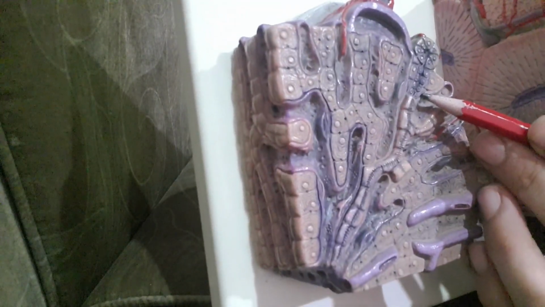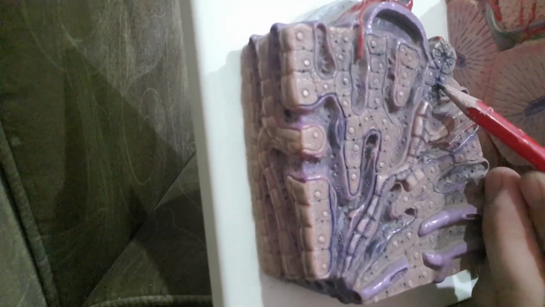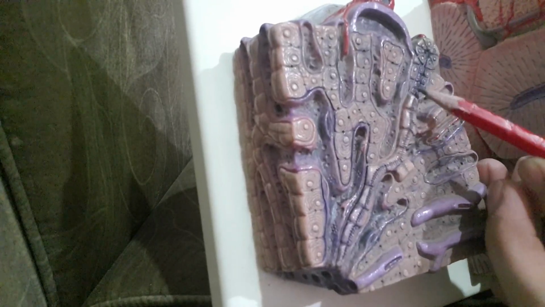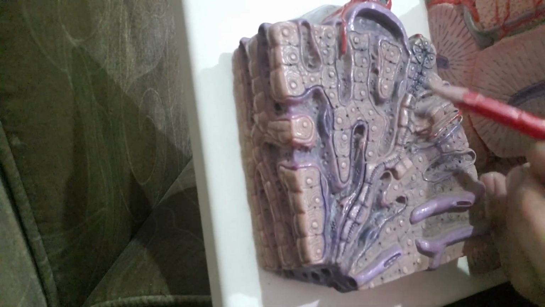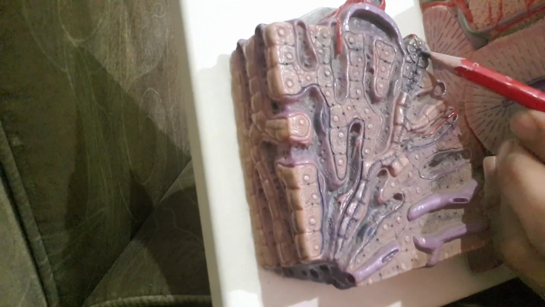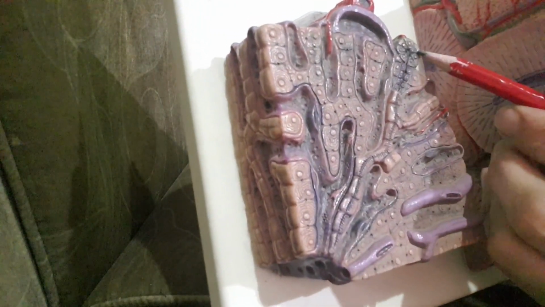So you can see over here, this is the canal of Herring, and this canal of Herring is lined by simple cuboidal epithelium, and from the canal of Herring the bile enters into the hepatic duct or the bile duct. And next is the perisinusoidal space.